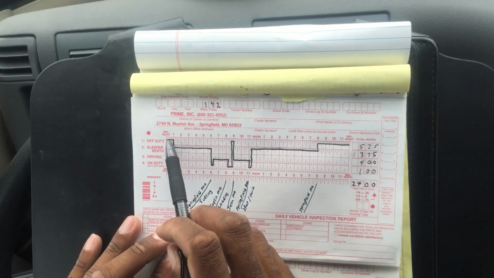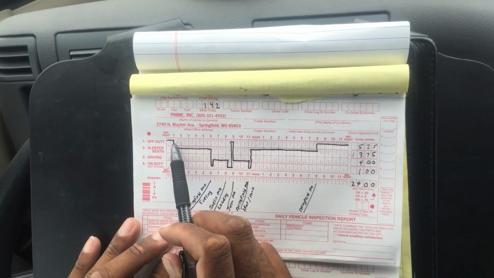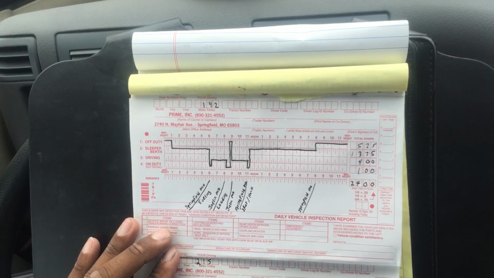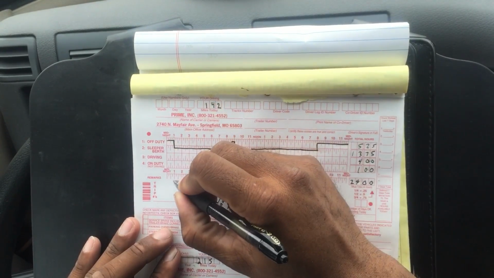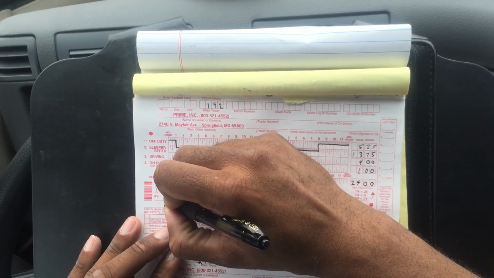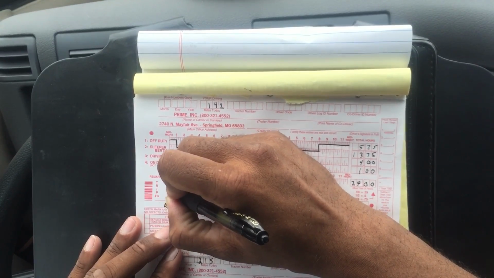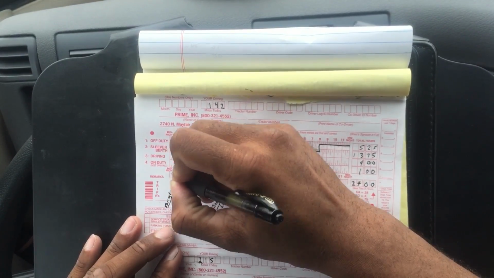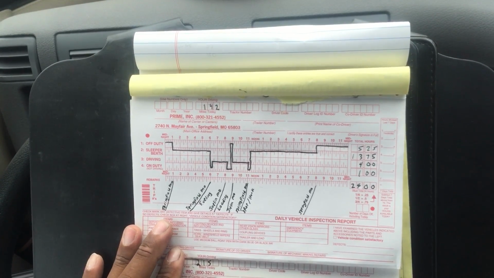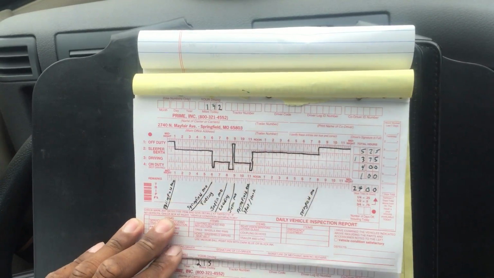So you see a complete hour from midnight to 1 a.m. off duty, change of duty status. Anytime, and I didn't do it, I don't know why, anytime you have a change of duty status, you have to have a remark of city and state. Now this stuff the Qualcomm is going to automatically do if you're doing electronic logs. If you're doing paper, you have to do that.